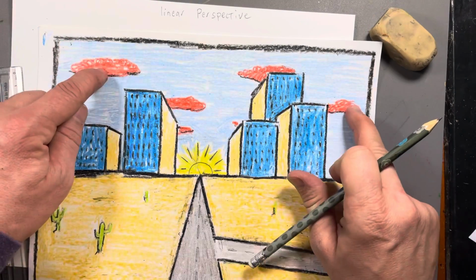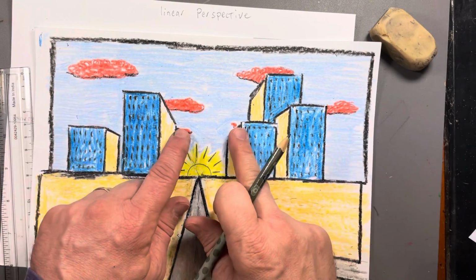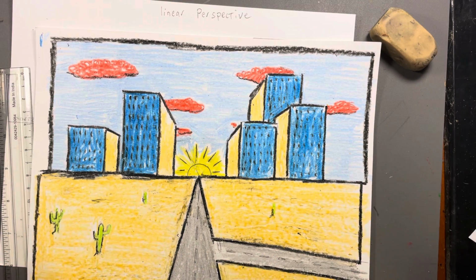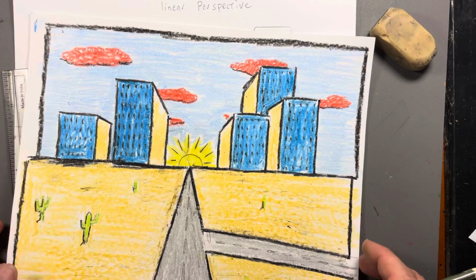You can see how the clouds that are at the top are bigger than the ones that are close to the horizon line. Just a little bonus. You can add that sun if you want. Let's look at this road. Yeah, it's like a desert city, you know?